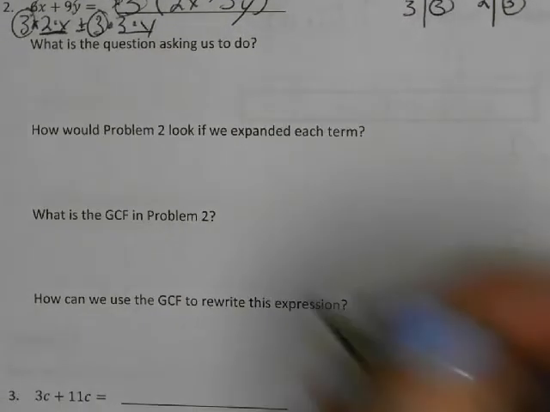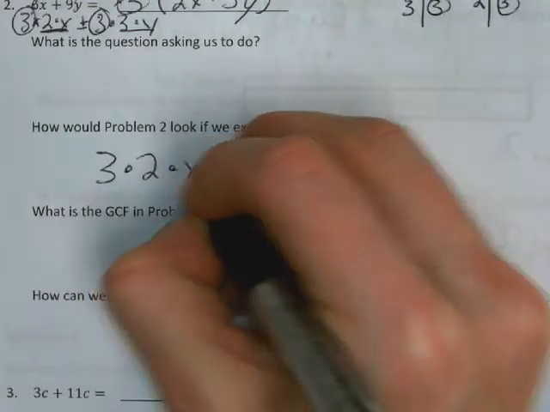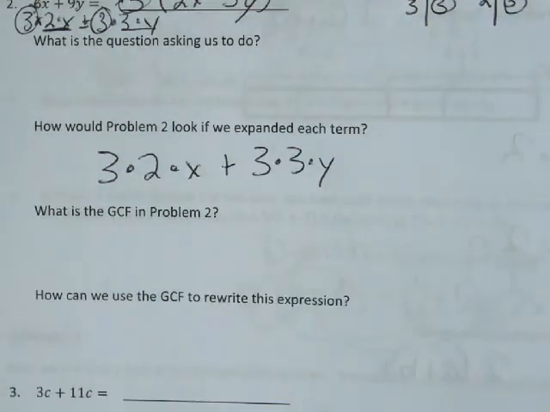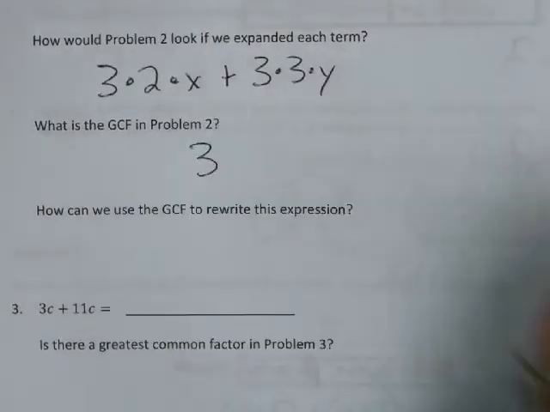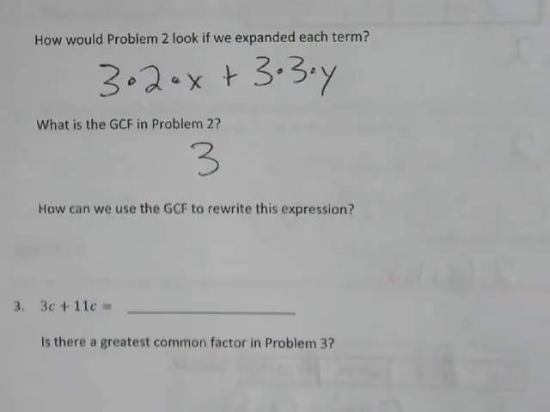And when you expand the terms, you have 3 times 2 times x plus 3 times 3 times y. And the greatest common factor is a 3. And when we rewrite the expression, you have that above.